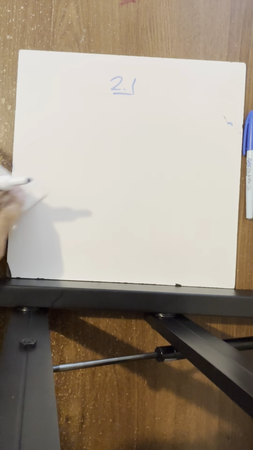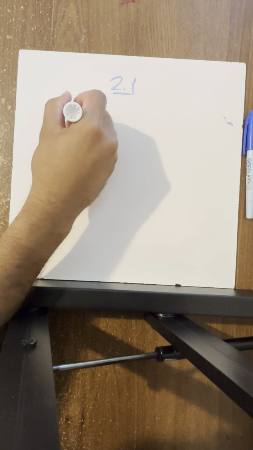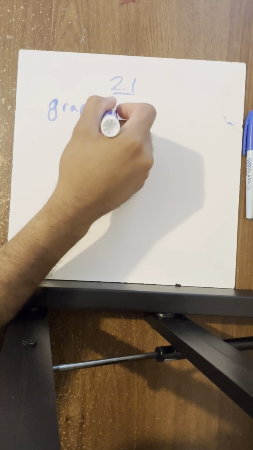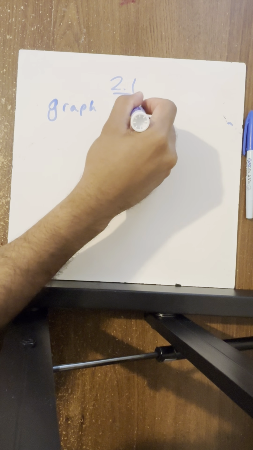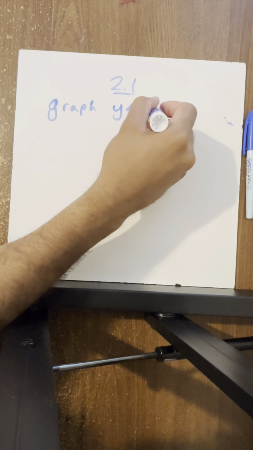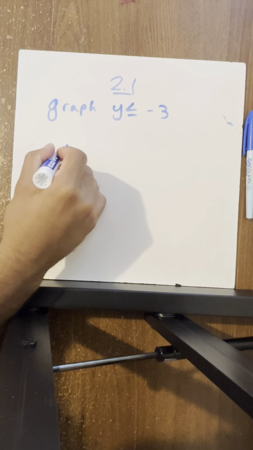All right, let's take a look at the next concept. If they told us to graph on a number line y less than or equal to negative 3, let's draw a number line.